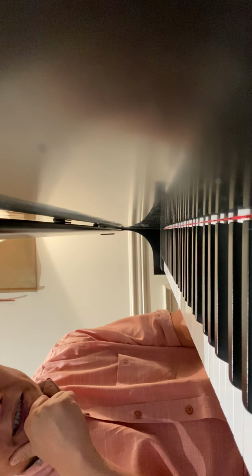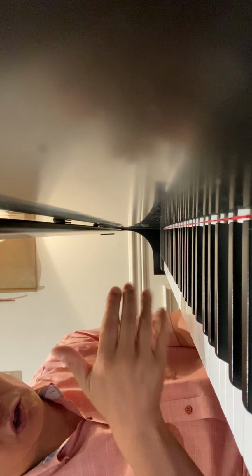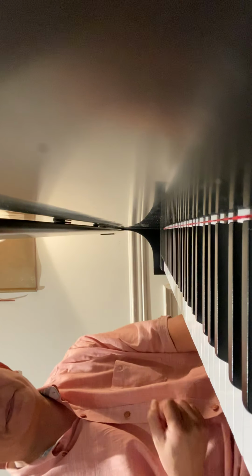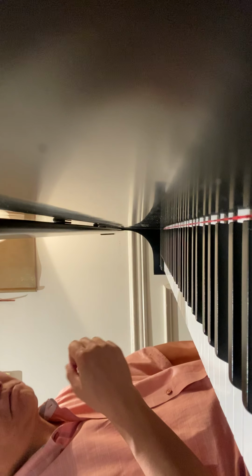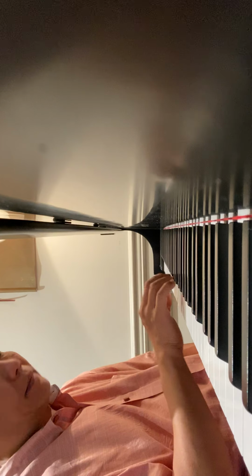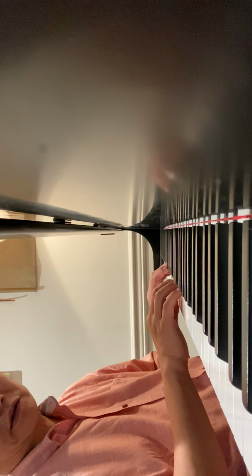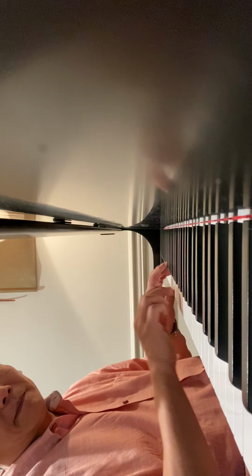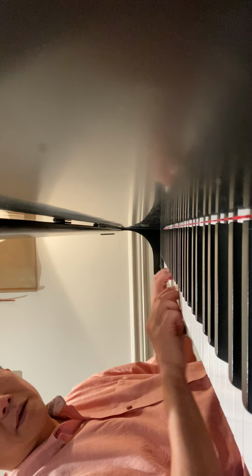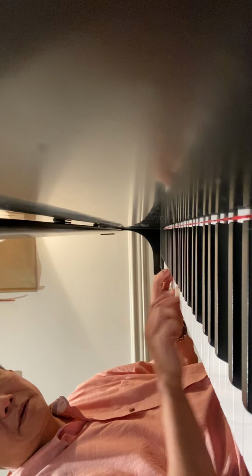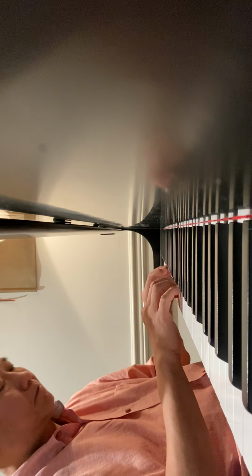Okay, so next one is Mary Had a Little Lamb. Okay, so the solfege is all there, should be pretty simple. Again, 2 ways, right? Right hand play the melody and left hand play the chords. Okay, so it sounds like this. And then the second way, you sing the melody in solfege and play both hands chords.